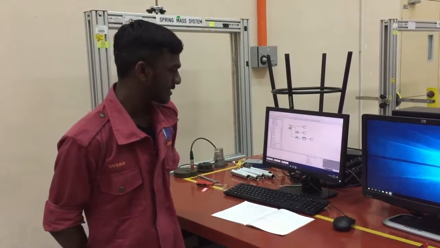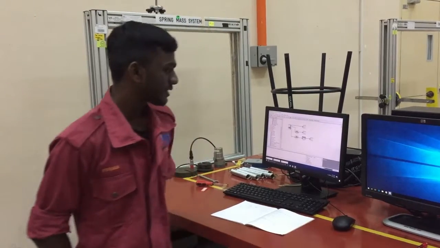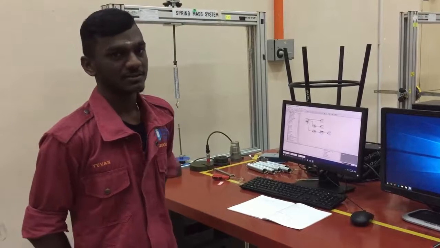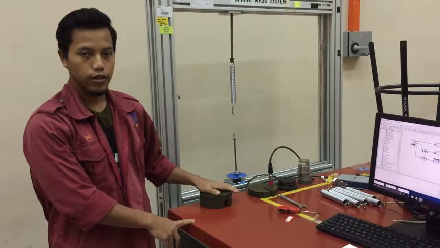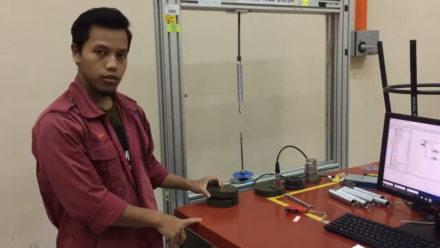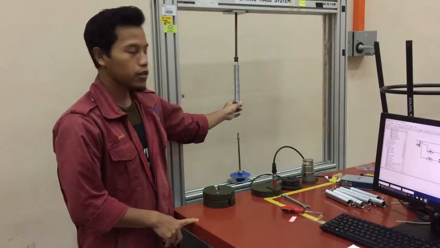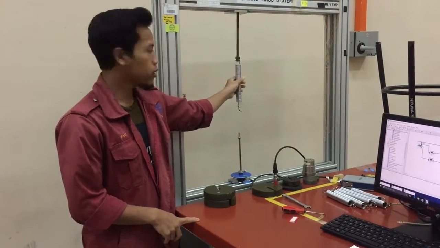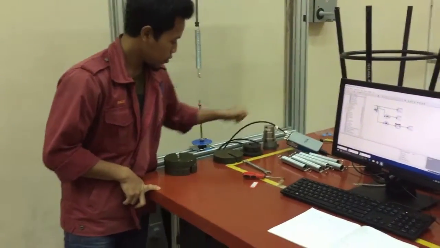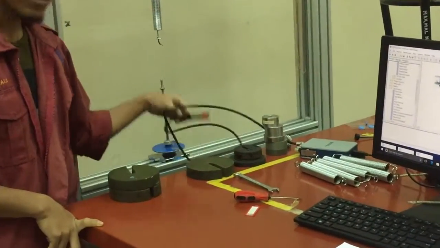This experiment is about the spring mesh system. For the experiment, we have used a different way and fixed the spring constant value. For this experiment setup, we will need the weight and springs. Our spring is constant, so we will use one spring, and this is the accelerometer sensor.